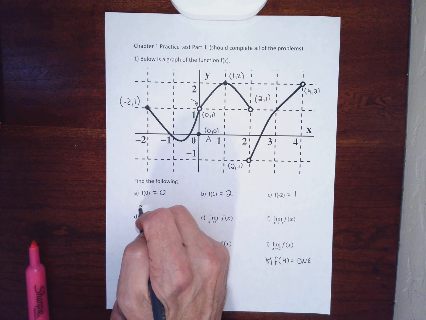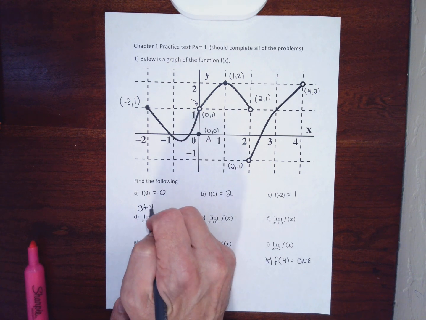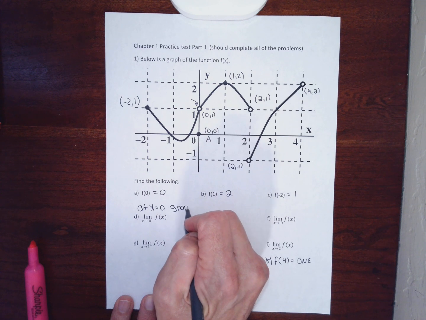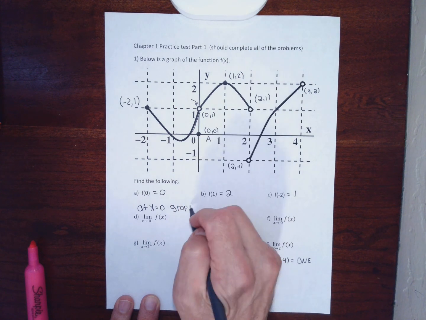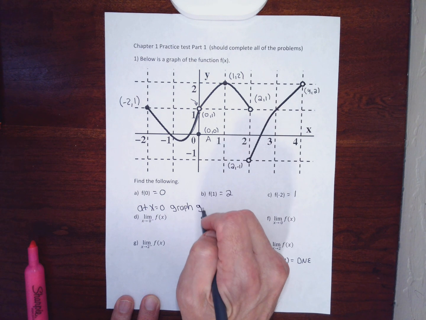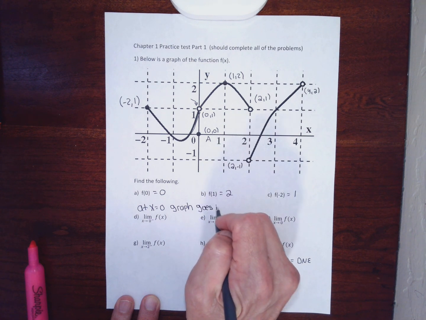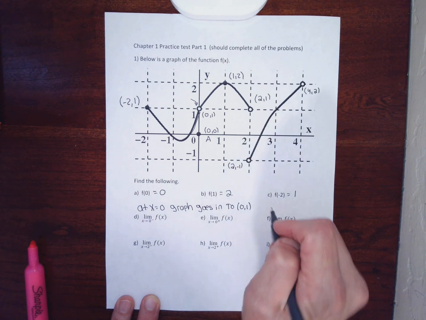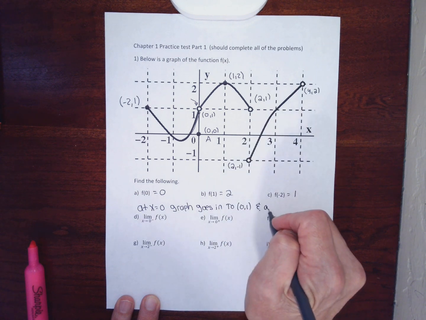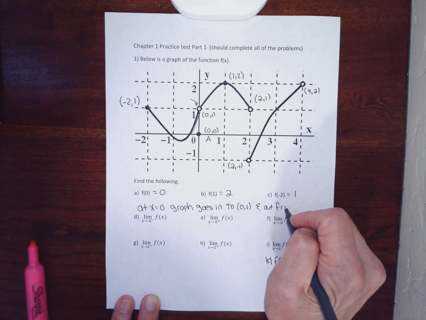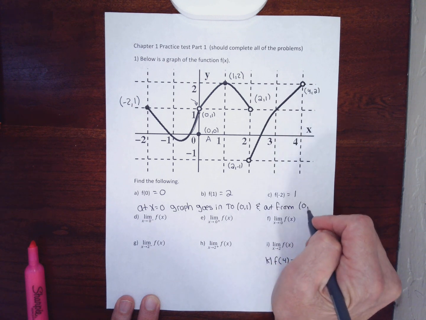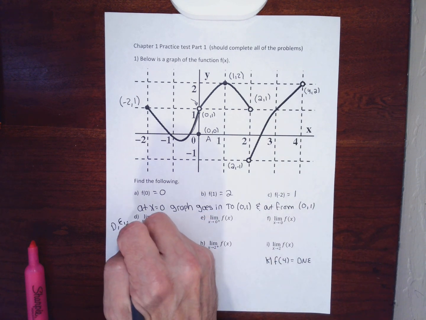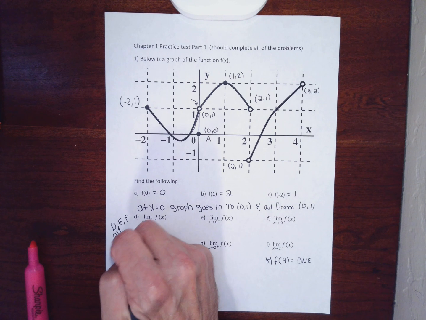So at x equal to 0, the graph goes in to the point 0, 1 and out from the point 0, 1. All three of these will be the same. D, E, and F will all be the same.